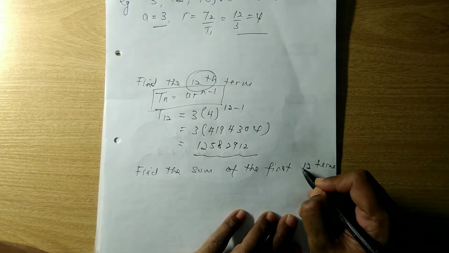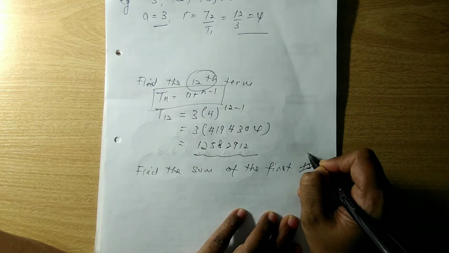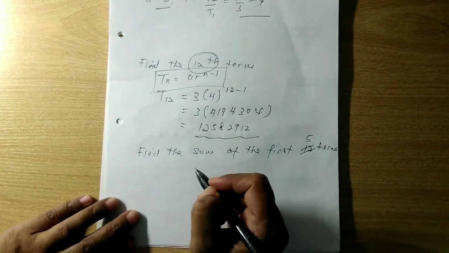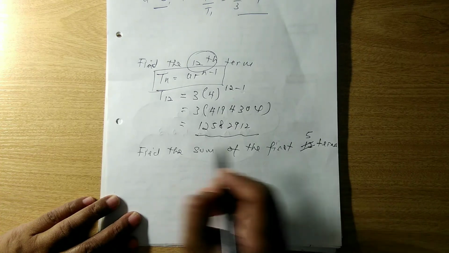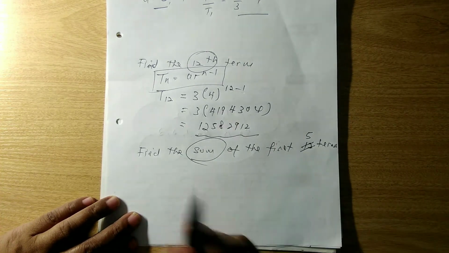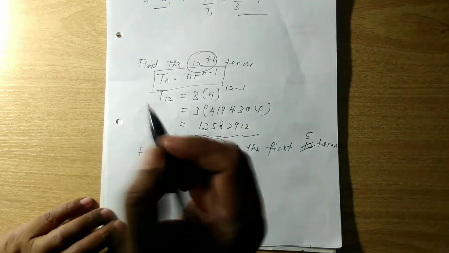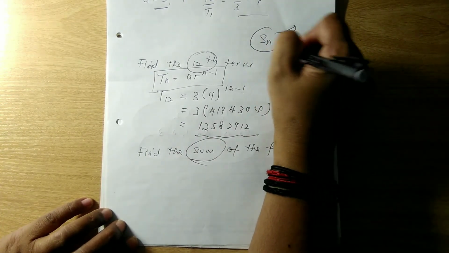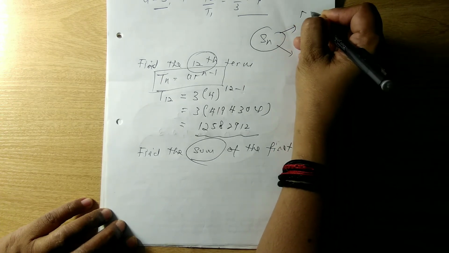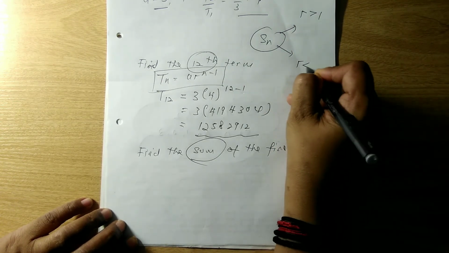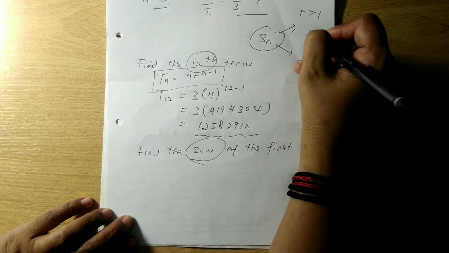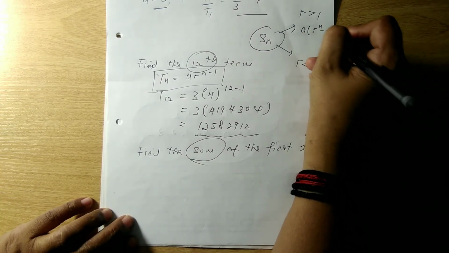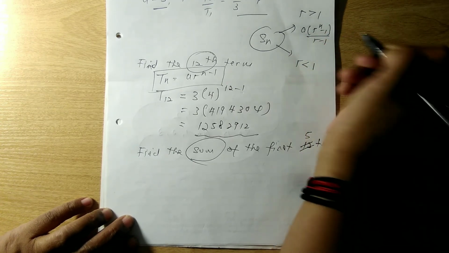Okay, let's say we convert this. The sum of the first 5 terms, we change it to 5. Alright, so now when you're talking about sum here, you've got to check your Sn. We've got two categories: one is when R is greater than 1, one is when R is less than 1. For greater than 1, your formula is a(r^n minus 1) over r minus 1.